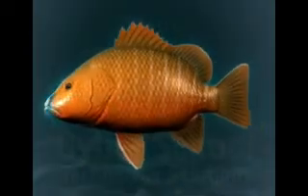Fish obtain oxygen from water. The oxygen is circulated to different parts of the body. A fish's heart has two chambers, one atrium and one ventricle.